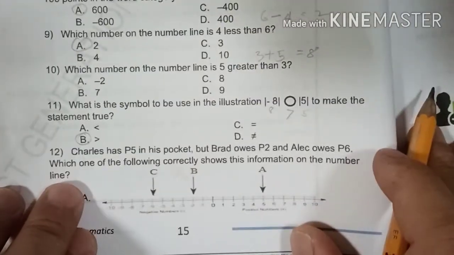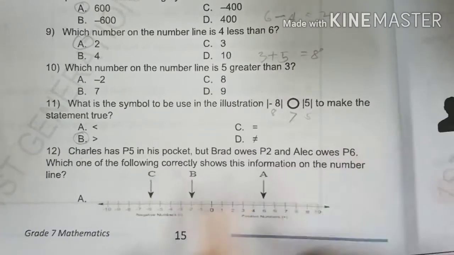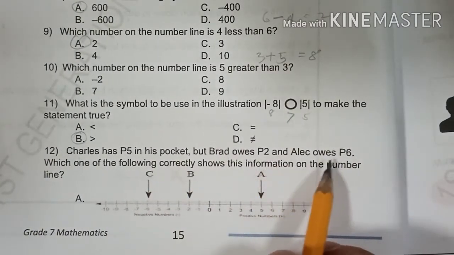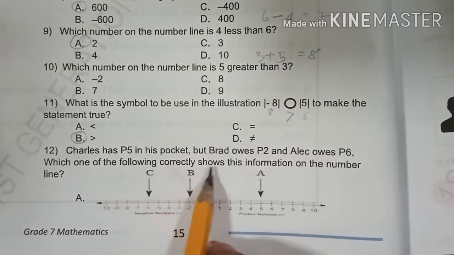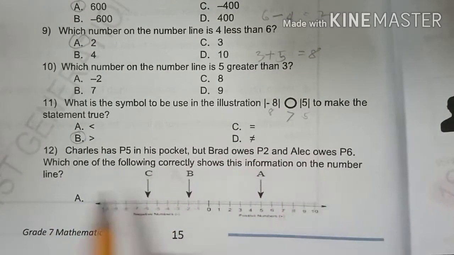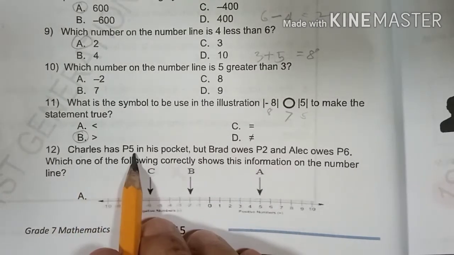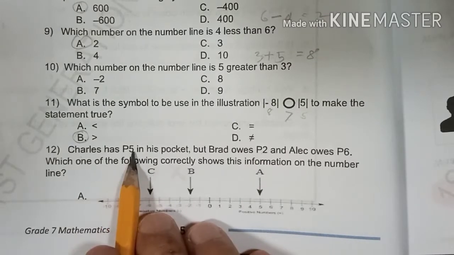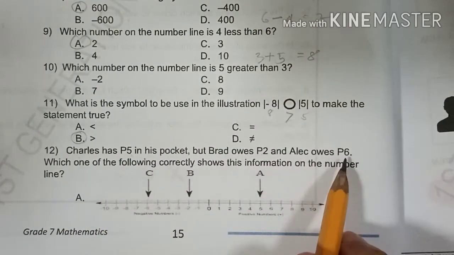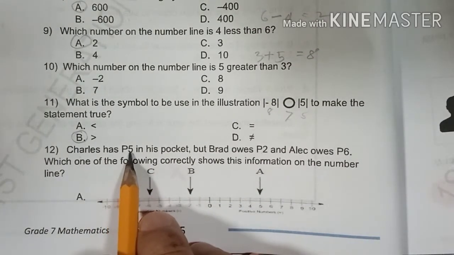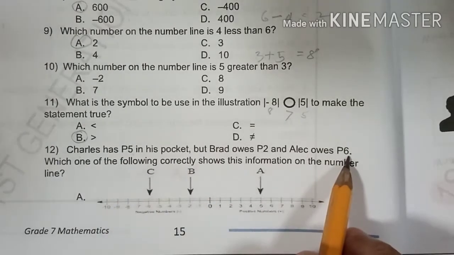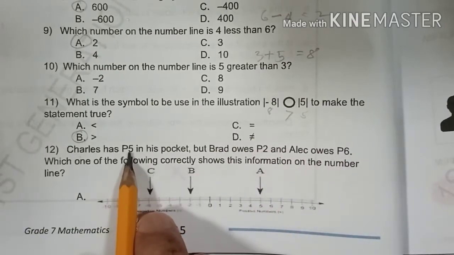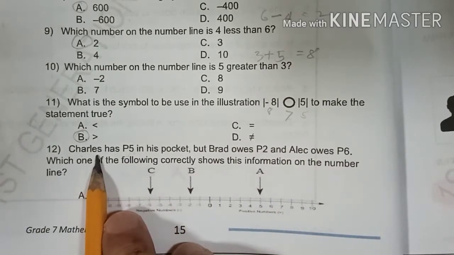Okay. Now, number 12. Charles has 5 pesos in his pocket, but Brad owes 2 pesos and Alec owes 6 pesos. Which one of the following correctly shows this information on the number line? Charles has 5. Brad owes 2, so the remaining money of Charles is 3. How come Alec owes 6? Charles doesn't have money anymore. Supposedly Alec owes 3 pesos because only 3 pesos remain in Charles's pocket. So therefore this is invalid.